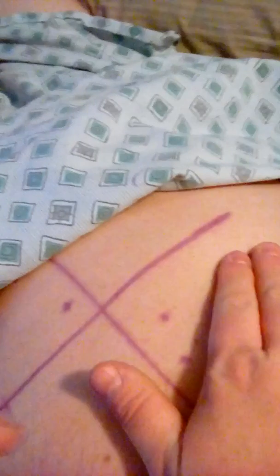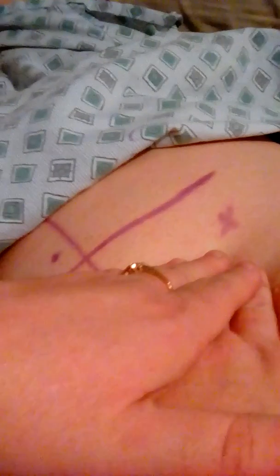Spleen palpation, let's see. I'm going to take my hand and press against the costovertebral angle and place fingertips just below the costal margin. Take a deep breath and hold it. And with inspiration, press my fingertips toward the spleen. The spleen should not be palpable, and it is not.